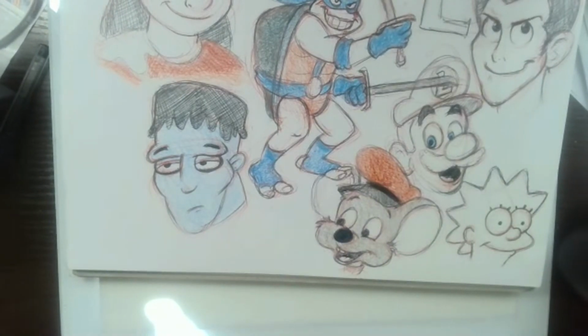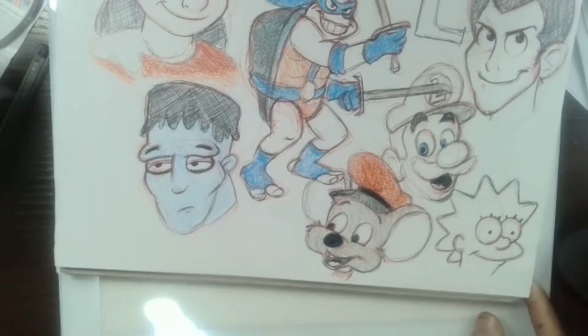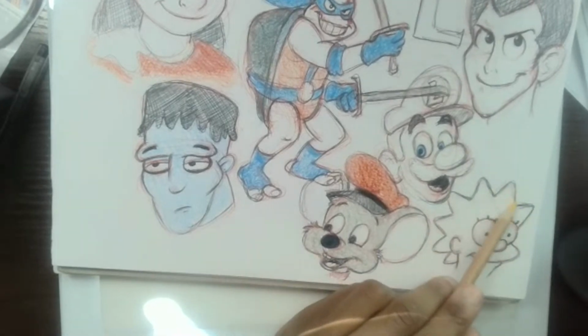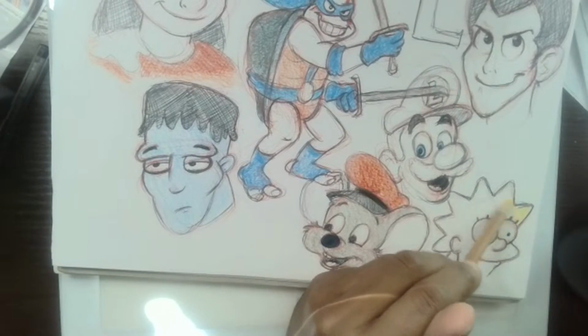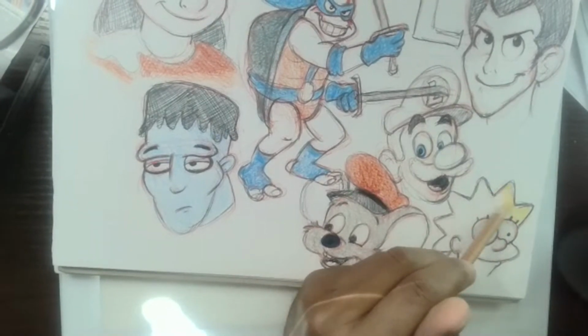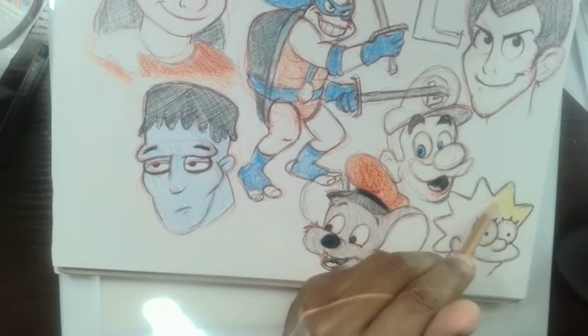All right, let's move on to some yellow, like a golden yellow. Of course, for some yellow, I'm going to start off with Lisa here. See, just starting very light, and I'm just building everything up.